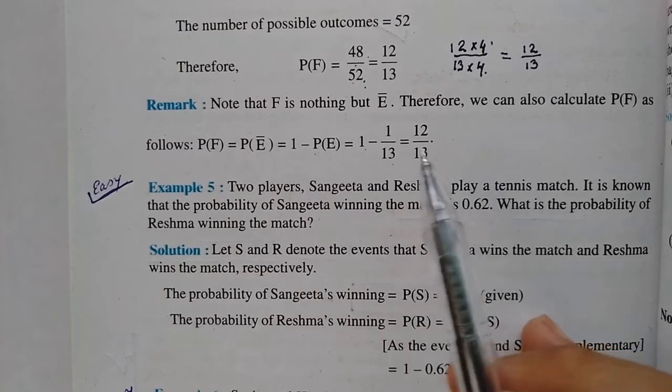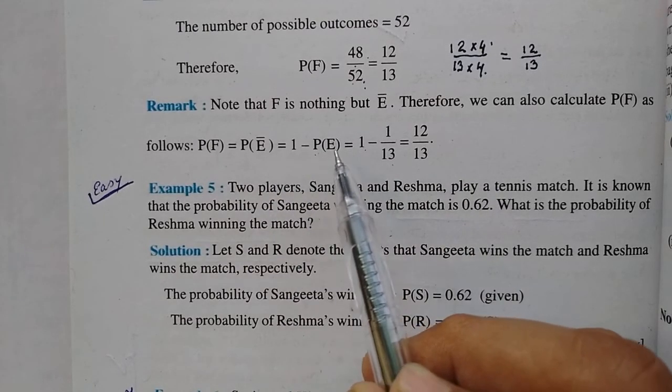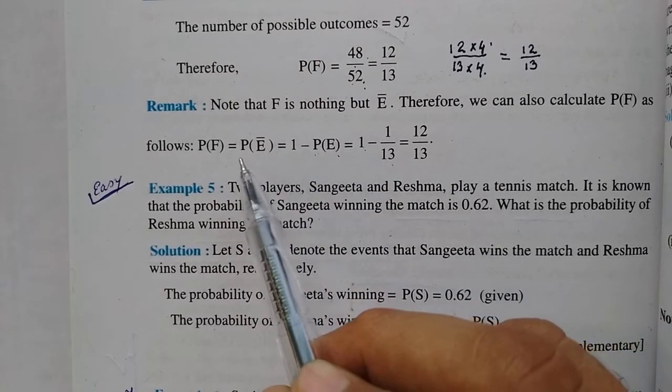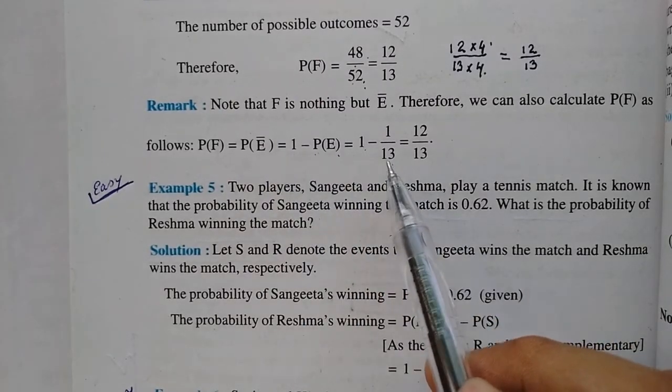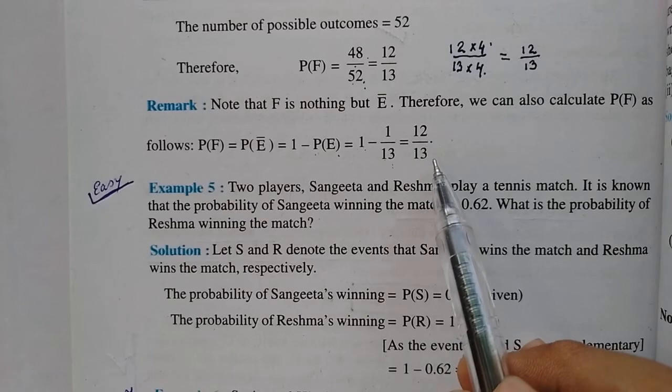Okay children, clear this? Here E bar means what? Complementary. P of E is given, then the complementary of that is P of E bar. So take 13 here, 13 minus 1 upon 13, that is 12 upon this 13.